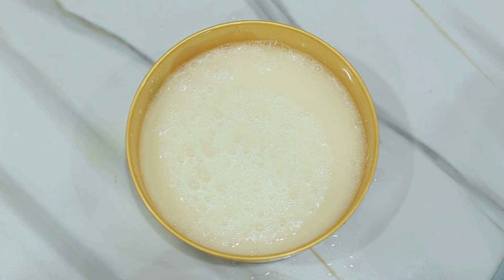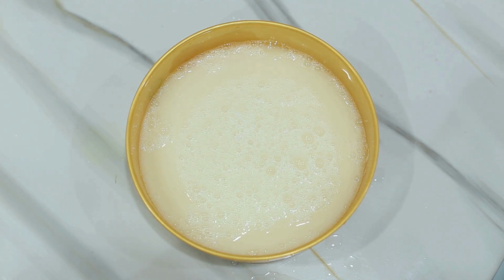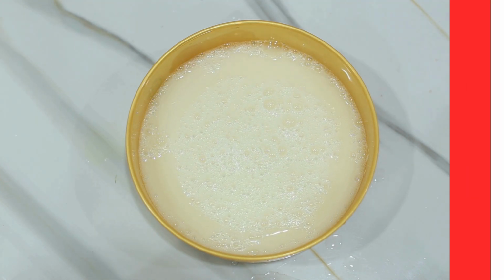Ta-da! The result showed us that bubbles formed. This is when detergent is mixed with hard water. It still forms bubbles, which means it is reactive towards hard water.